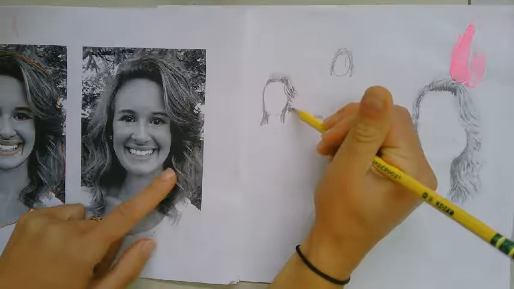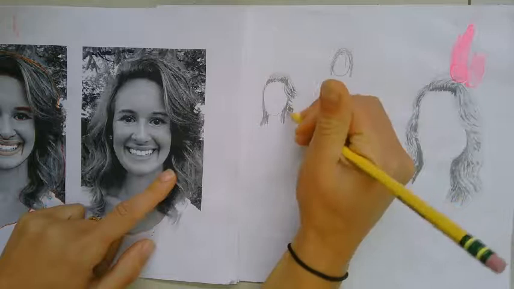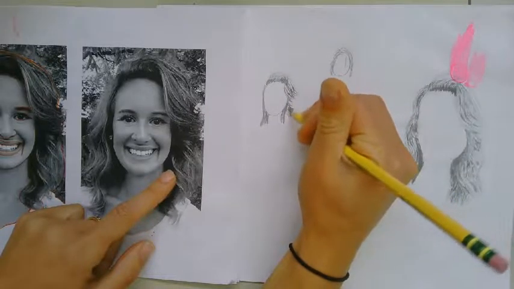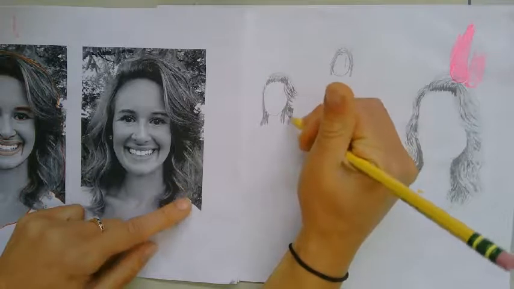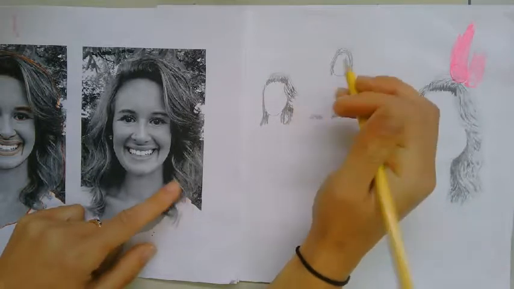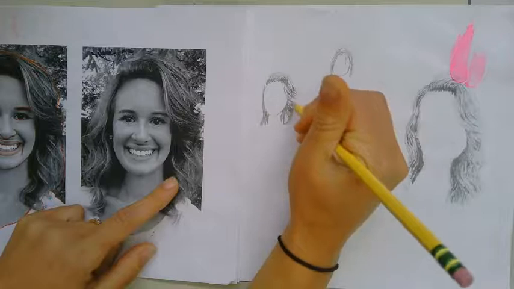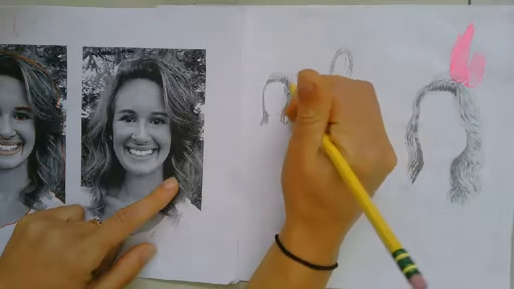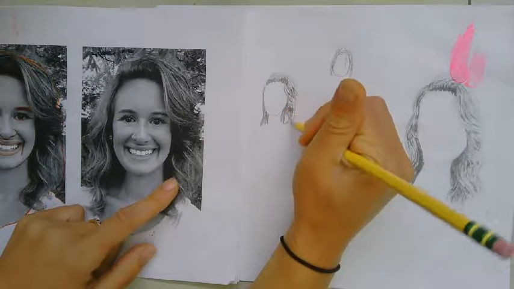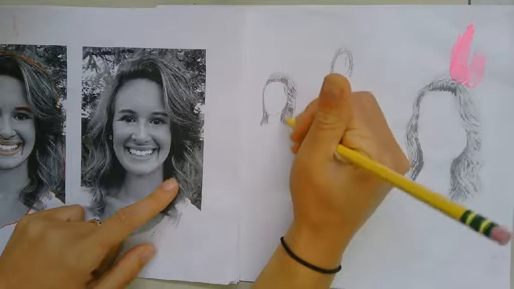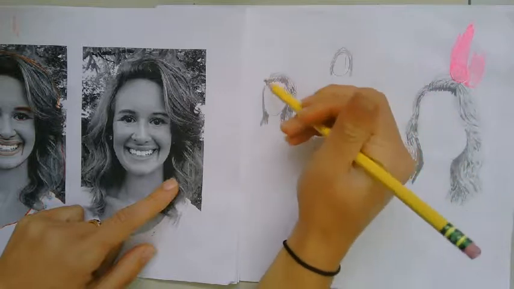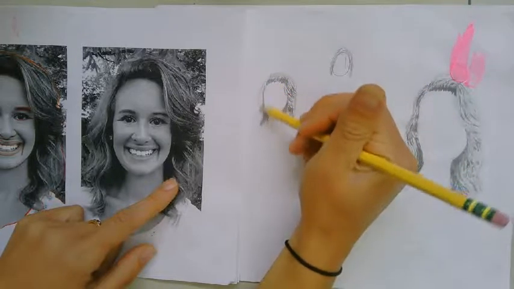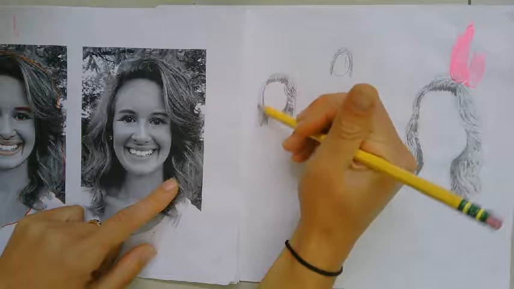So like here, as I'm getting to the curl, it's darker, whether your hair's curled or straight or messy or however it is, darker where it's folding away from you, and then as it bends towards you, we get the highlight. And sometimes I just go through and get a general medium value, and then I can go through and darken or lighten areas.